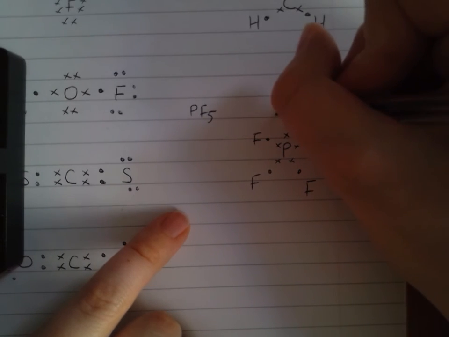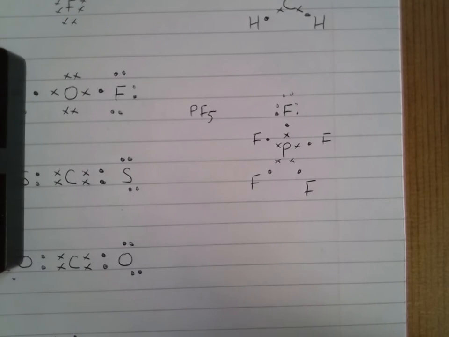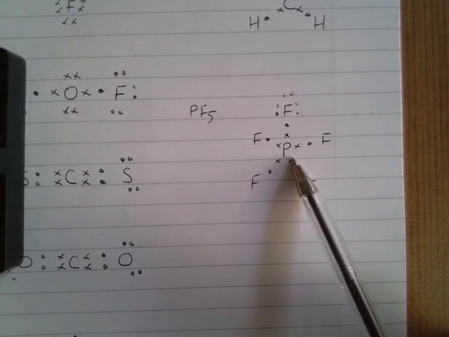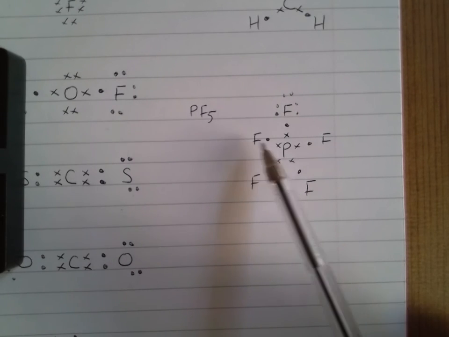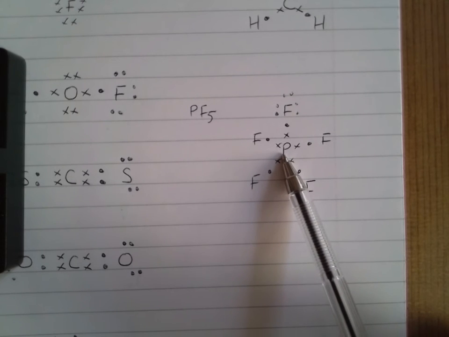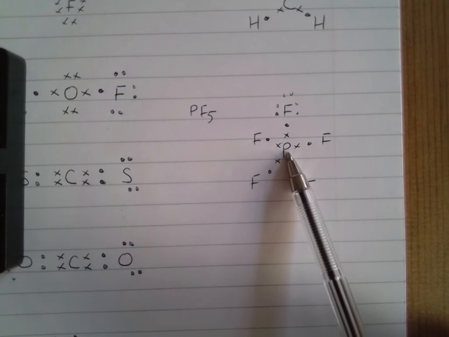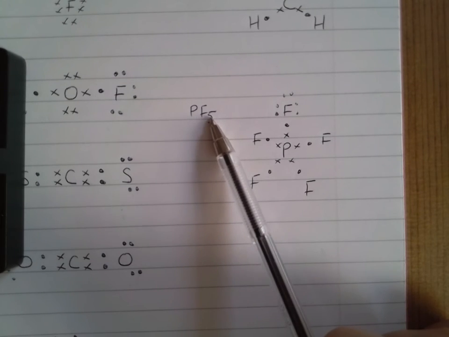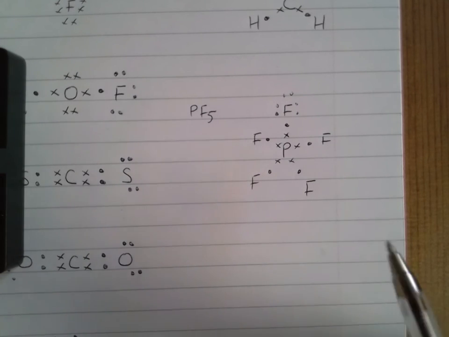In each case, fluorine, I've only drawn 1 electron, so you would need to fill another 6 electrons around each fluorine atom. How did I know that these were all single bonds? Well, again, fluorine can only form 1 bond, so I know they're going to be single bonds. And phosphorus, yes, it can form more bonds, but it's only got 5 electrons in its outer shell. The maximum number of bonds it can form is 5. It's bonded to 5 atoms, therefore they are going to be 5 single bonds. You're not going to have any double bonds.